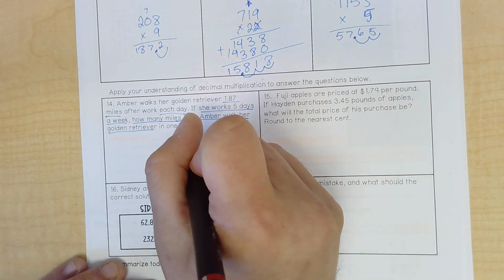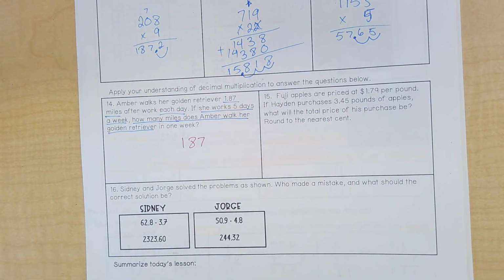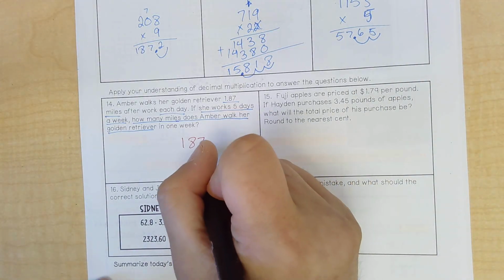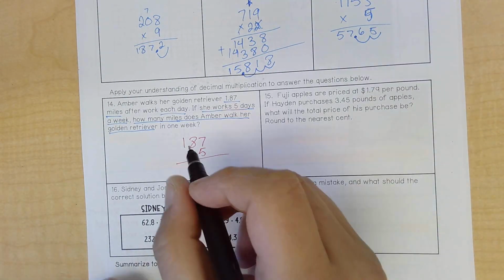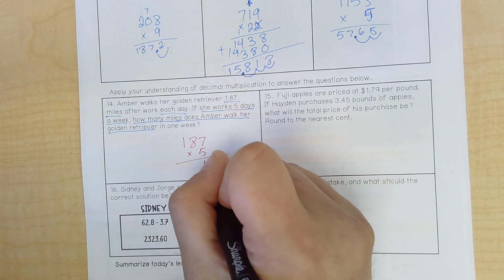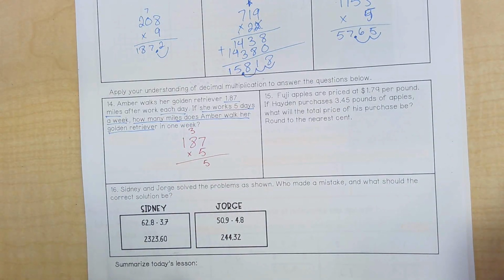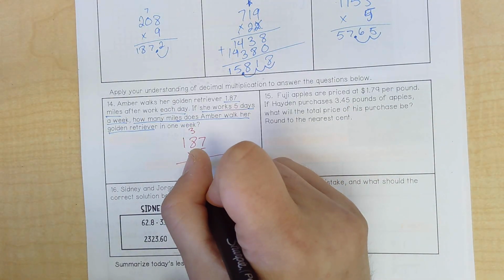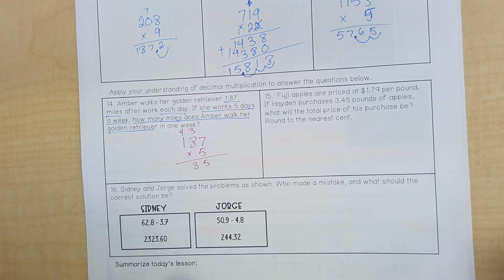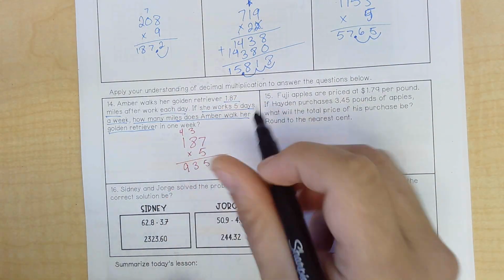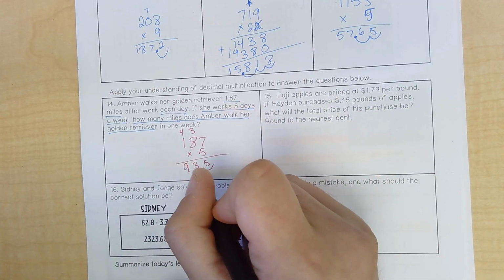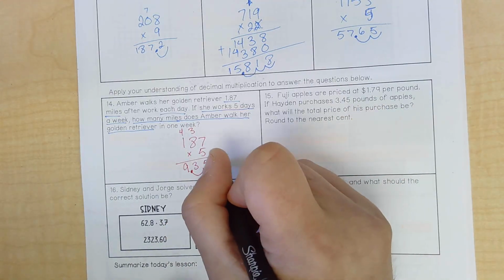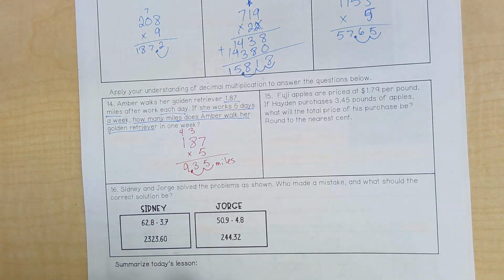I'm going to get my 187. I'm ignoring the decimal. I'm going to multiply it by 5 because that's how many days a week she walks her dog, that 1.87 miles. 5 times 7 is 35. Put the 5 down, carry the 3. 5 times 8 is 40 plus 3 is 43. Put the 3 down, carry the 4. 5 times 1 is 5 plus 4 is 9. There are 2 digits on the right of the decimal, so we swing it over twice to the left. She walks her dog 9.35 miles every week.